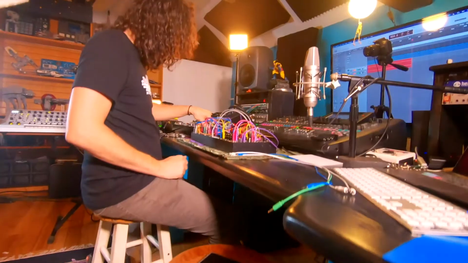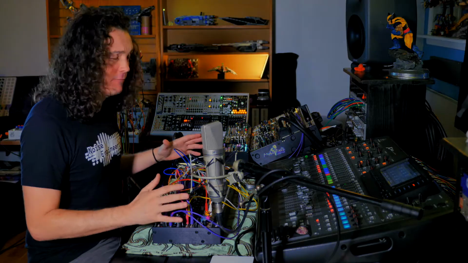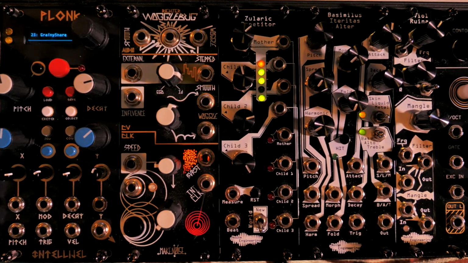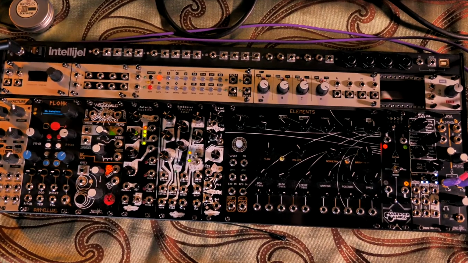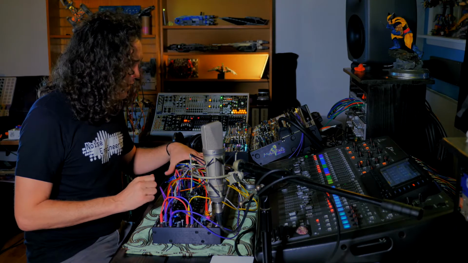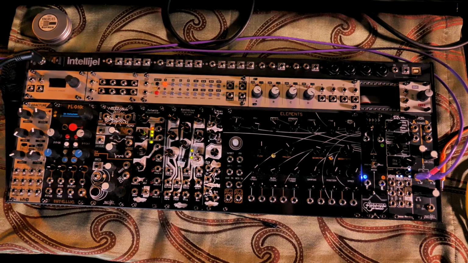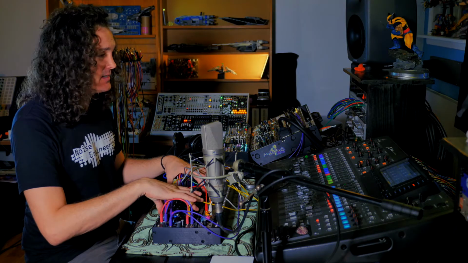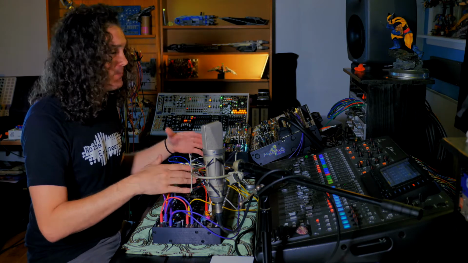All right, so as you have seen, a lot of real good ideas and possibilities inside of this. I'm going to go real quick and talk about some real great pairings and why I put these in here. So the Zularic Repetitor pairs amazing with the Mutable Instruments Elements. This is a giant modal synthesizer percussion machine. These two things are married for each other.